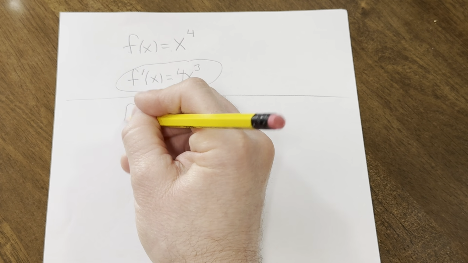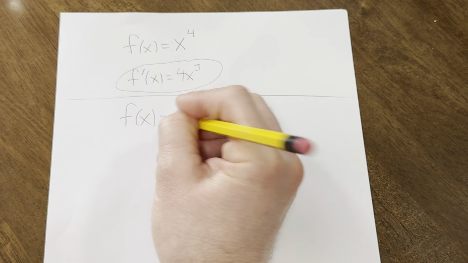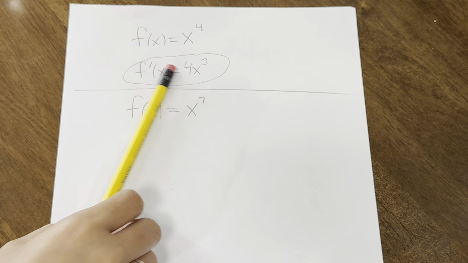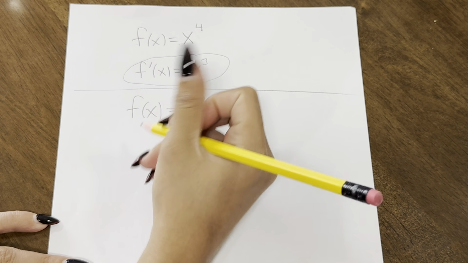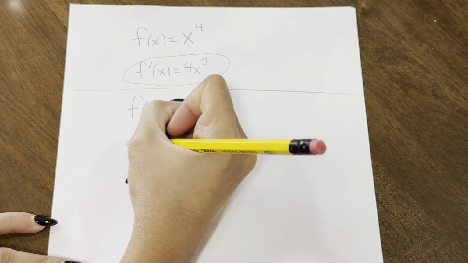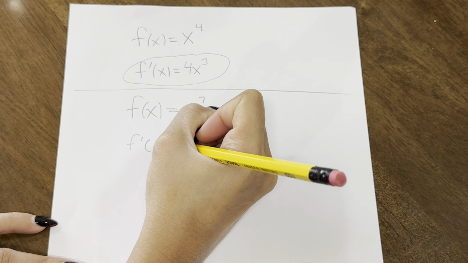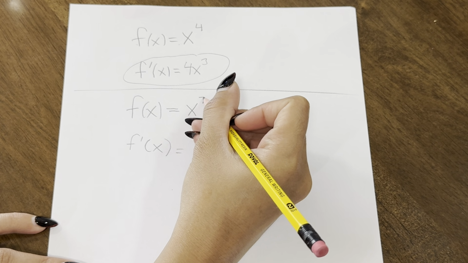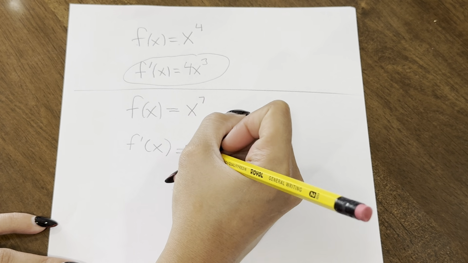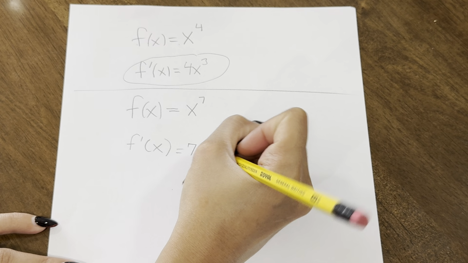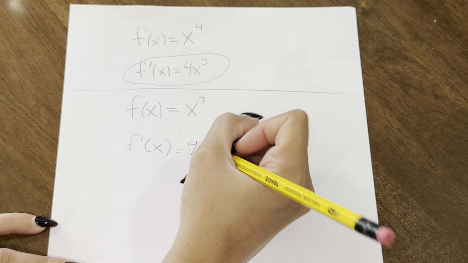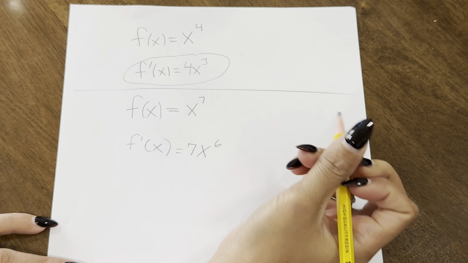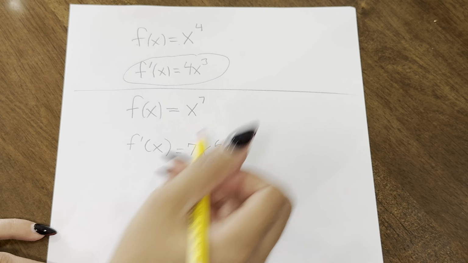So now I want you to try one. Okay, so f of x. Let's do a really simple one. Let's do x to the 7th power. So go ahead and find the derivative. Okay. So wait, what do you do first? You put it in the front. Yes. 7. Yep. Then x. And then 7 minus 1 could be 6. Yes, it is 6. That's it.